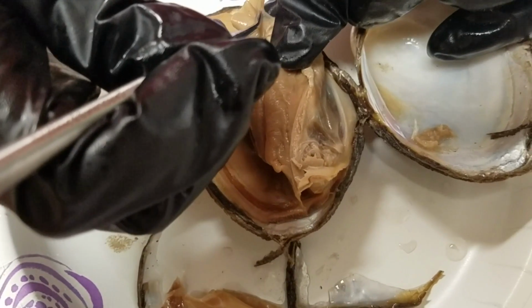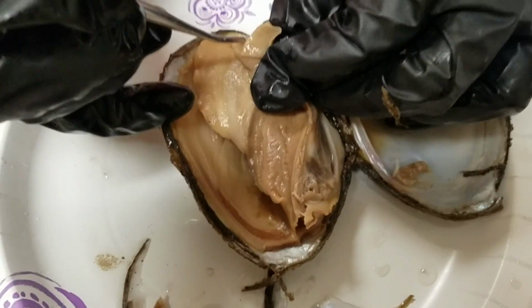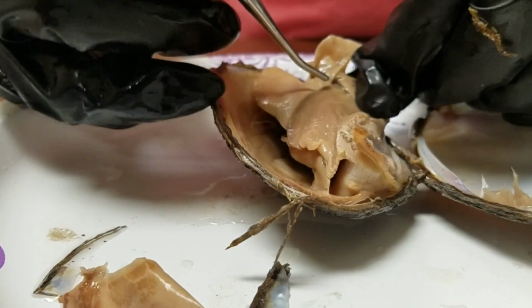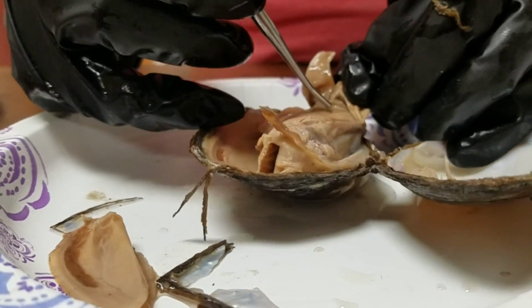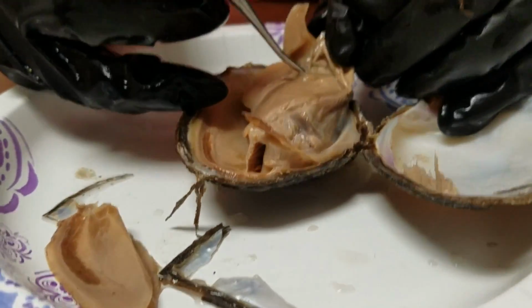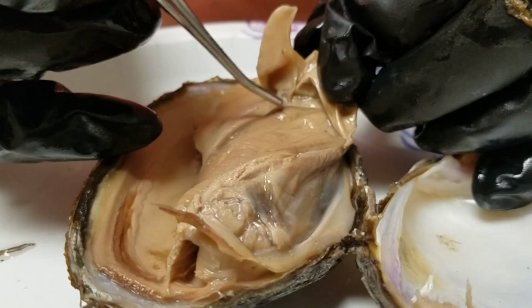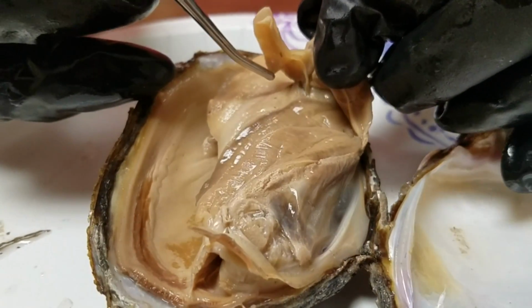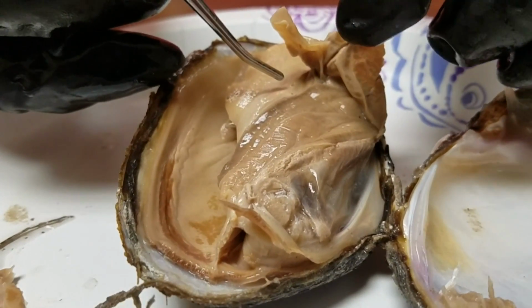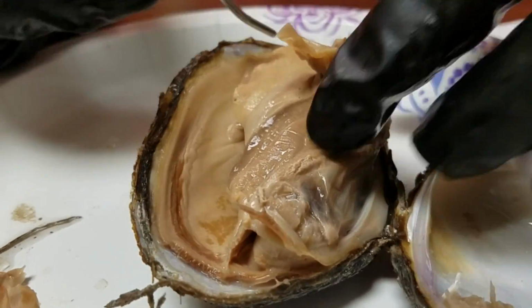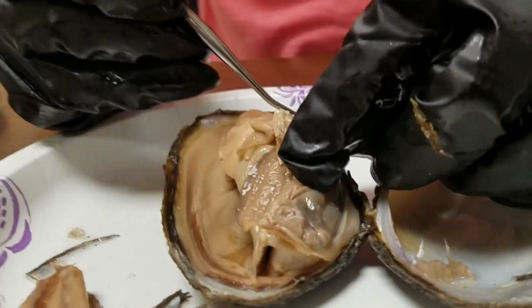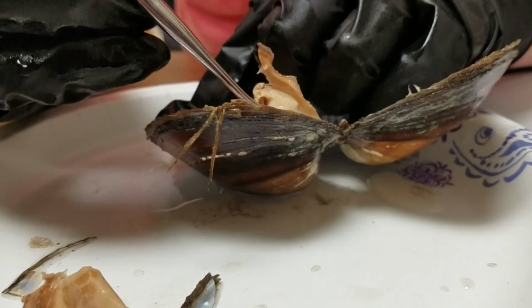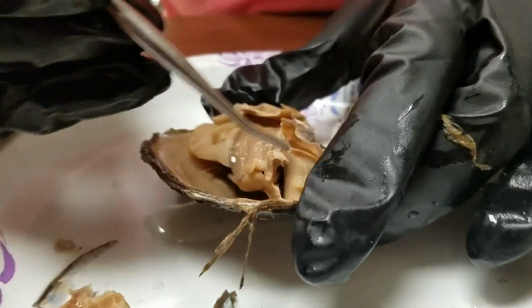Oh, you stupid thing. Gosh, dog it. So anyways, your labial palps are going to direct you to where the mouth is on the clam, or sort of mouth. Okay, foot, visceral mass. And then you also have, let me see if I can find them, we have muscles here.